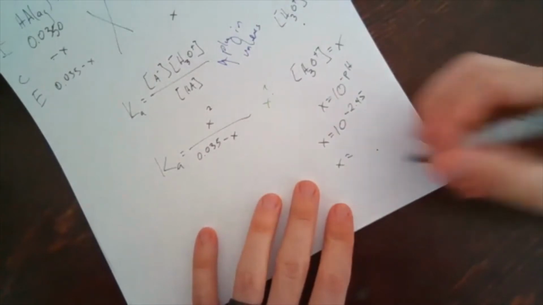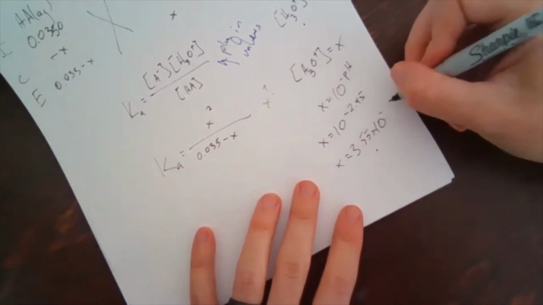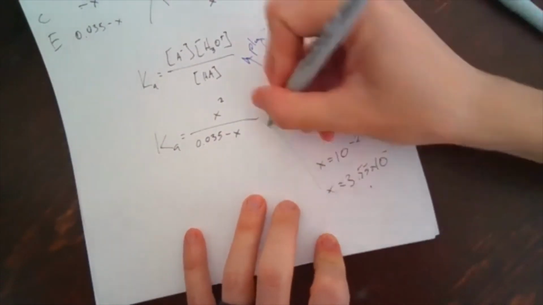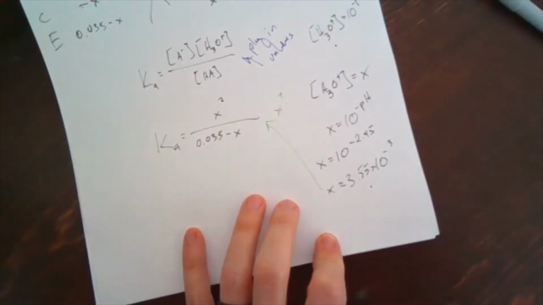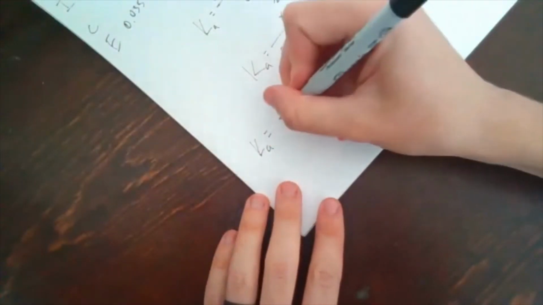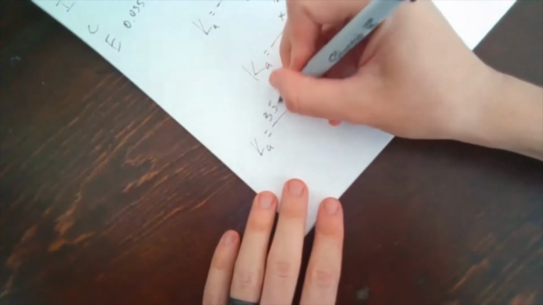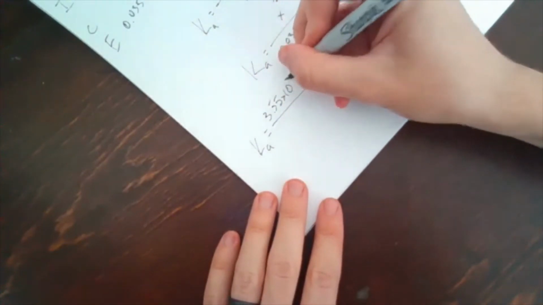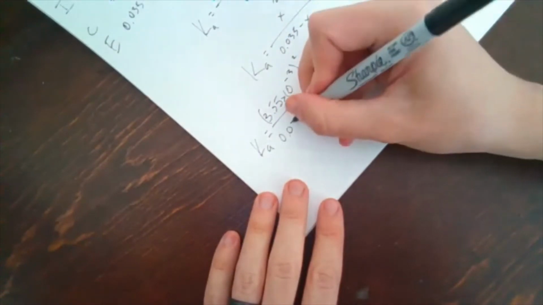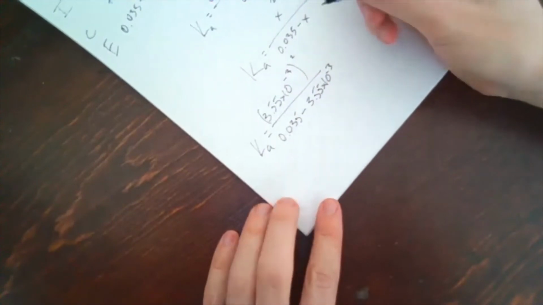So 10 to the negative 2.45, we get 3.55 times 10 to the negative third. And so what I can just do is take this value for x and plug it into that equation. And it's just 10 to the negative pH. And so I'm going to shift over here a little bit to make some room. I get 3.55 times 10 to the negative third, that's all squared, and then 0.035 minus 3.55 times 10 to the negative third.